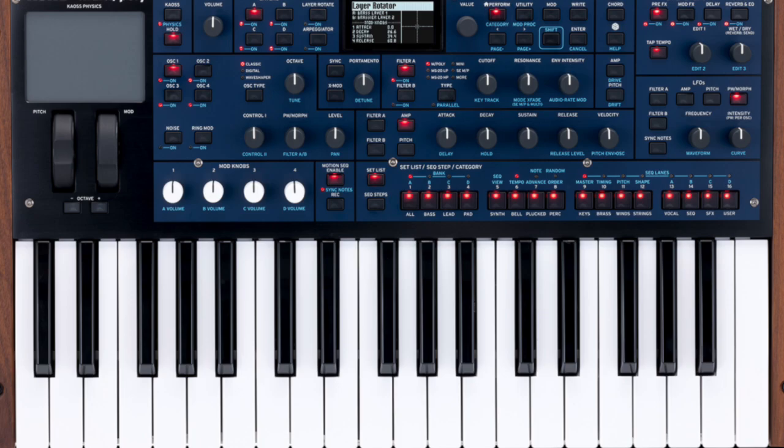So set lists, they basically let you organize your performances. Oh, okay. So if I'm playing live, I could have different set lists for different parts of my set. Yep, like one for your opening songs, one for the middle, one for the encore. It makes switching between sounds super easy. No more menu diving on stage. That's awesome. No more frantic searching for the right patch.